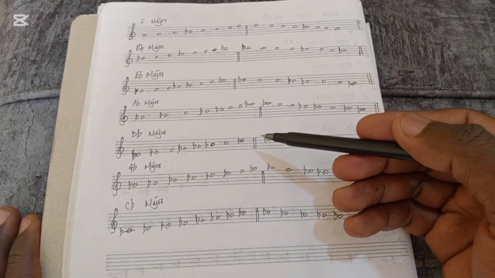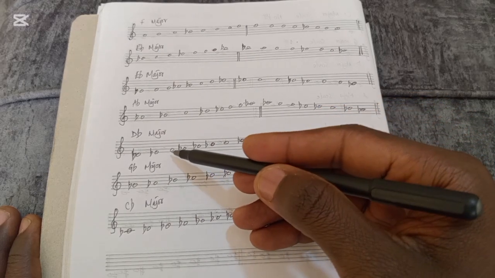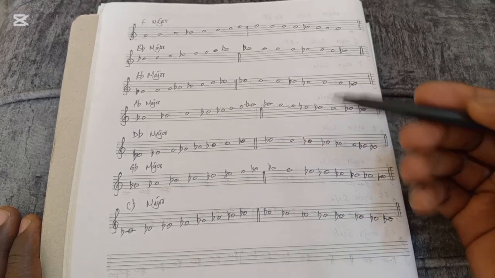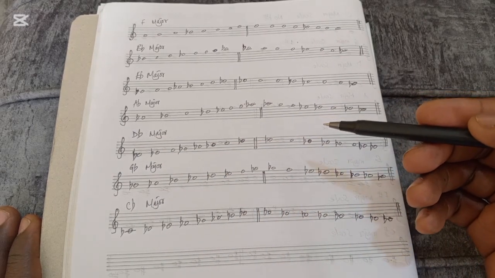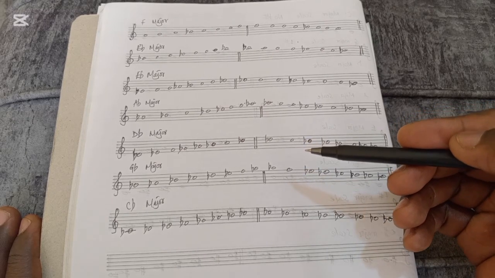Then we also have the last one to be flattened being G flat.